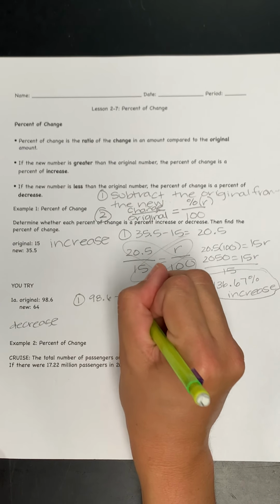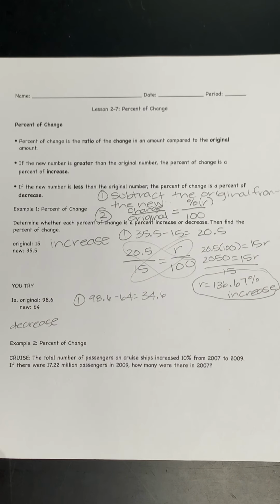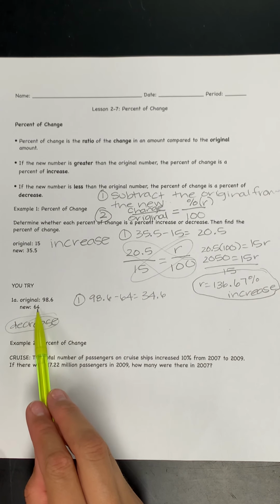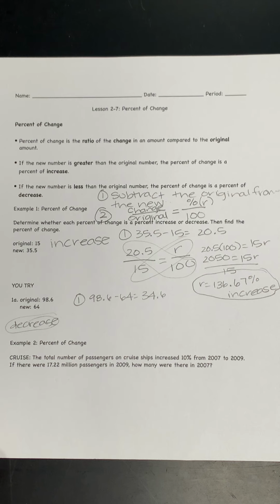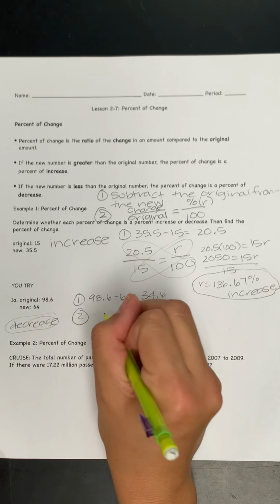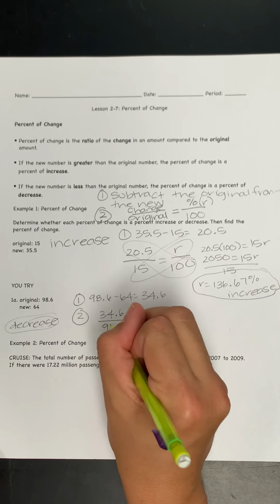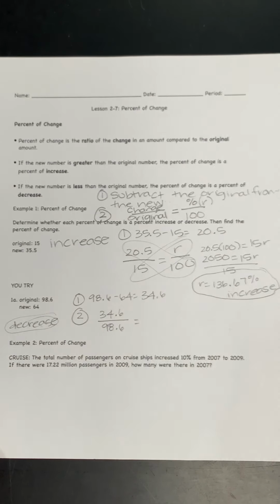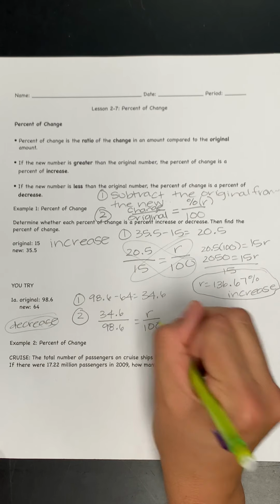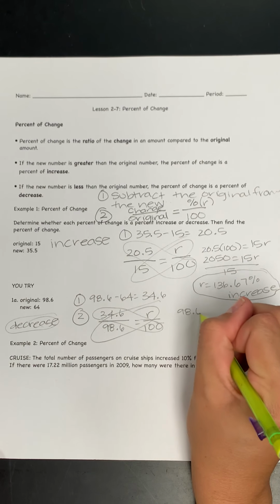98.6 minus 64, and when you subtract that, you get 34 6/10. We already have identified that it's a decrease because once again, if I take 64 minus 98.6, I end up getting a negative number, which is the same thing as showing that it's a decrease. So my step 2, I'm going to find my change, 34 6/10 over the original. And we're going to set that equal to R over 100. We're going to do our cross products.